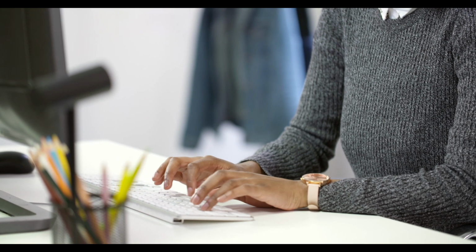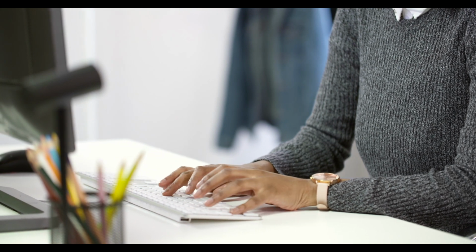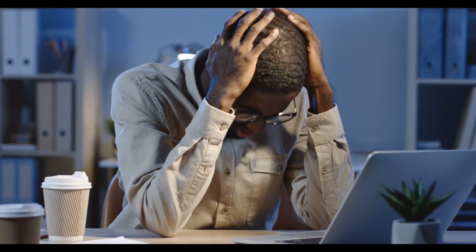Do you have a hard time memorizing all of your passwords? Do you find it frustrating to come up with secure passwords every time you make an account for a website? What if I told you that there was an easier way?